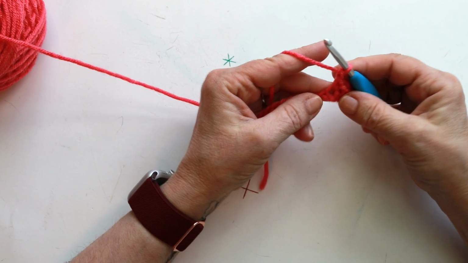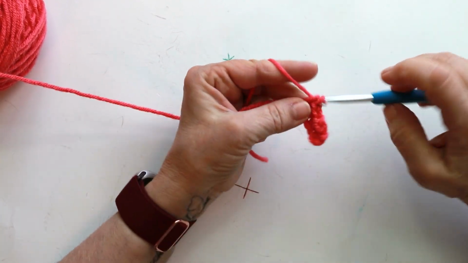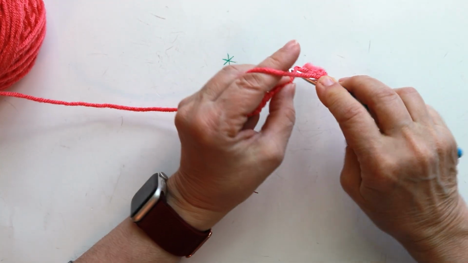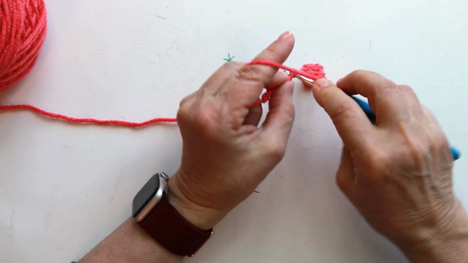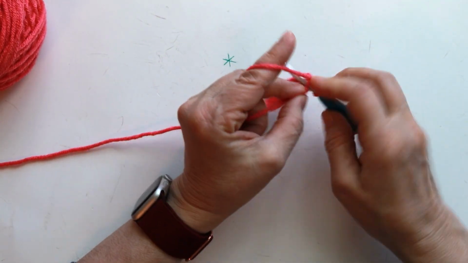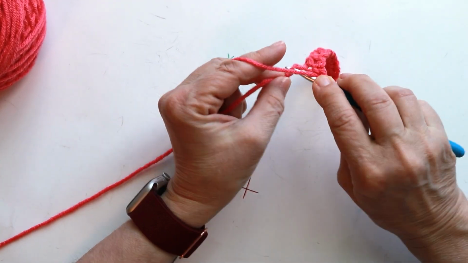And we're going to chain 1. Skip the next chain, single crochet in the next chain, and chain 1. And you're going to repeat that for the whole length of the chain, skipping 1, single crocheting in the next, and making sure you chain 1 in between.